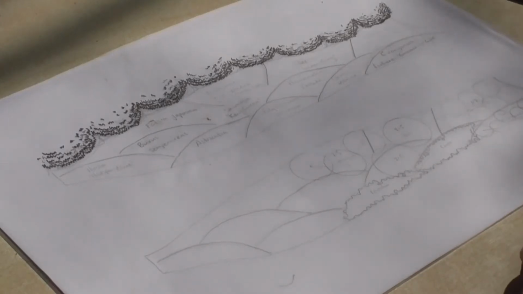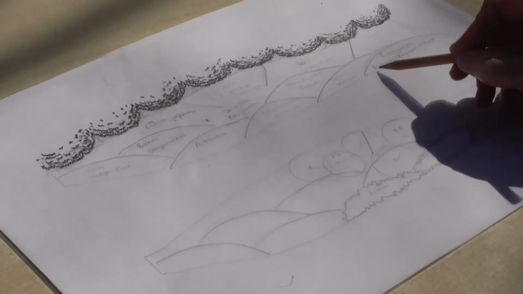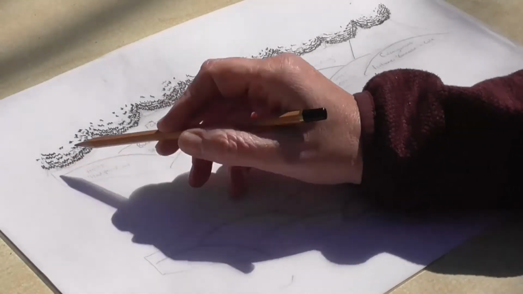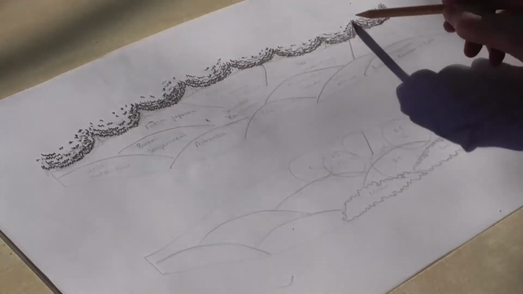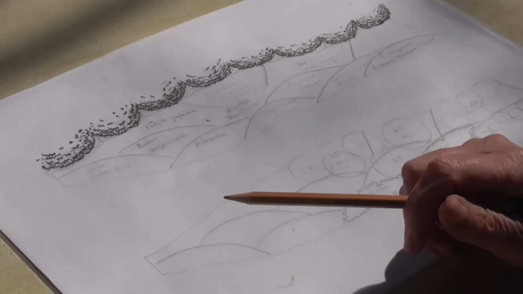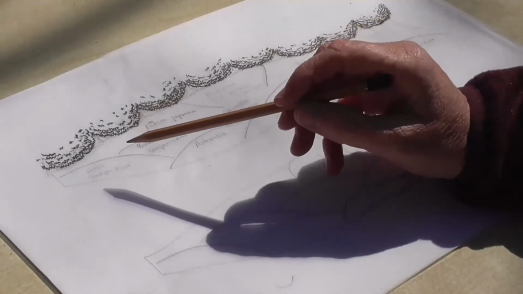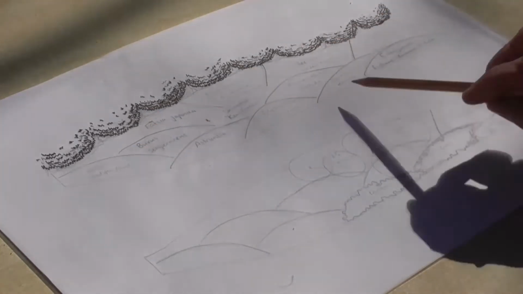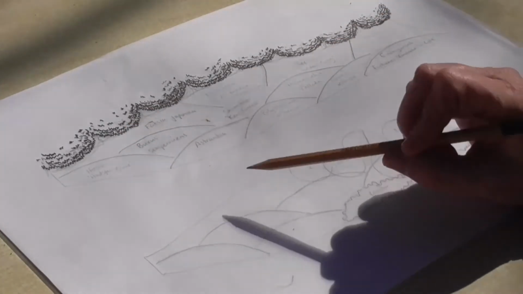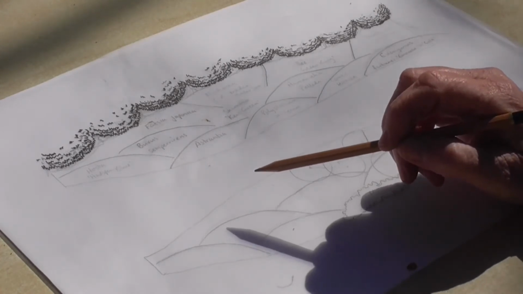Now here's to show you the design process itself. So here's the outline of the bed, and then this is the back of the border where I've drawn the hedge in now, and I've inked that in because it's not going to change. And then I've separated the whole bed out into sections which we can sometimes call bays or planting areas.